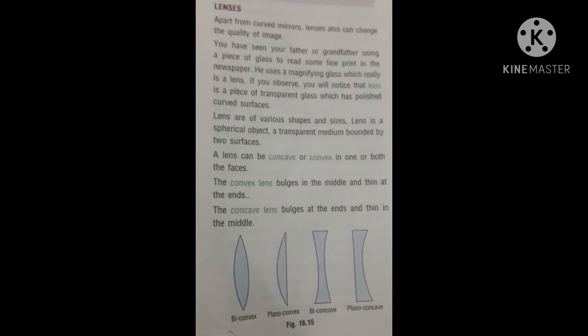And you have seen your father or grandfather or some children using a piece of glass to read some fine print in the newspaper. They use a magnifying glass, which really is a lens. Magnifying glass or hand lens. So this is a lens.